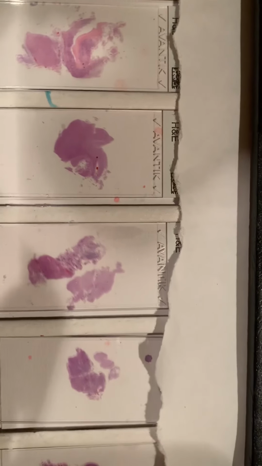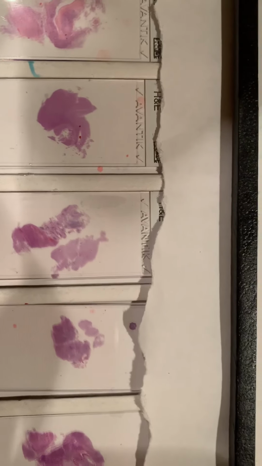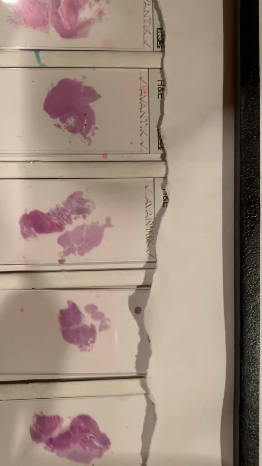And I'm going to select one of the slides to show you. And here are the remaining slides from the tumor section. Okay, so what I want to do now is take you to the microscopic. I'm going to select a random slide to show you the specific details of the tumor.